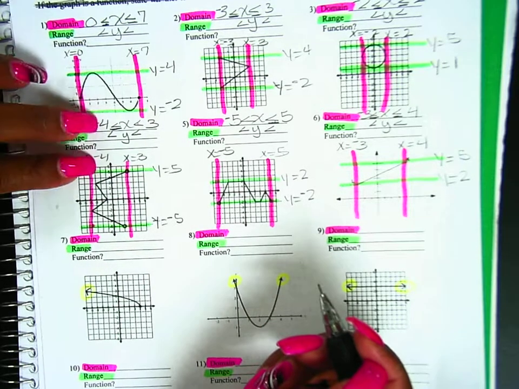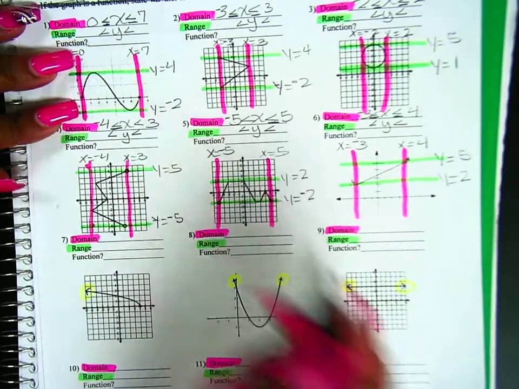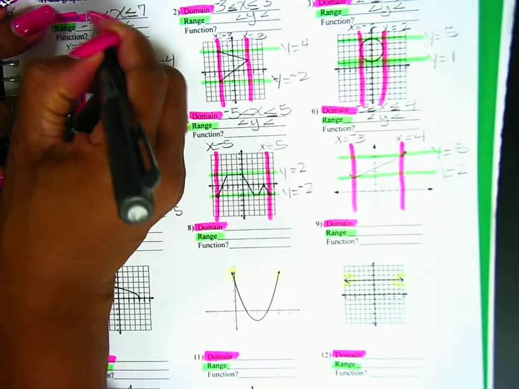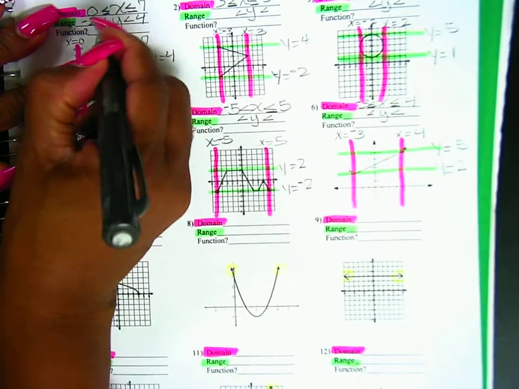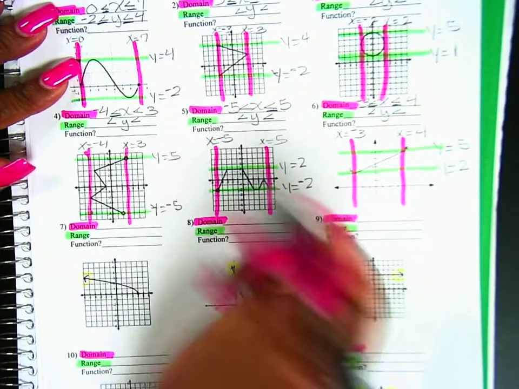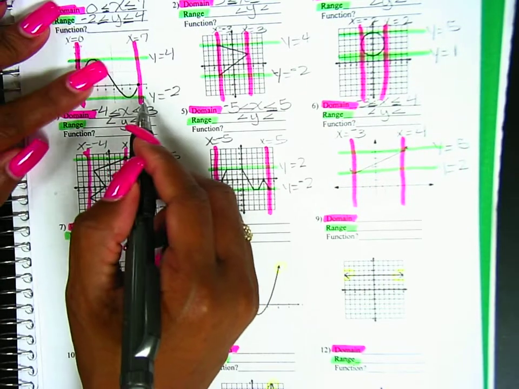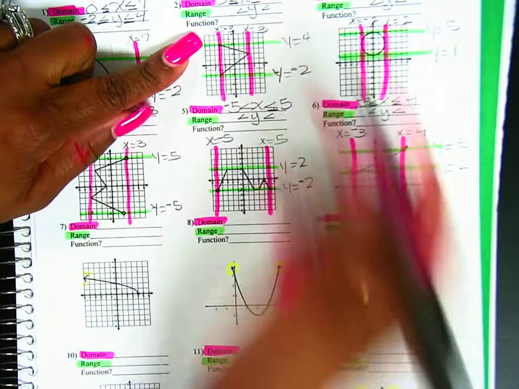On the left side, put your smallest number. So my smallest number is -2. My lower bound is here. My upper bound there. Solid, everything is solid. So let me put my equal sign there. Because those values are part of that function or that relation, if you will.